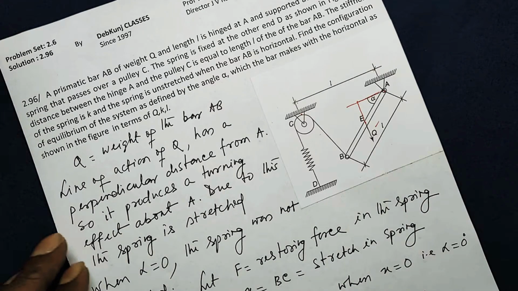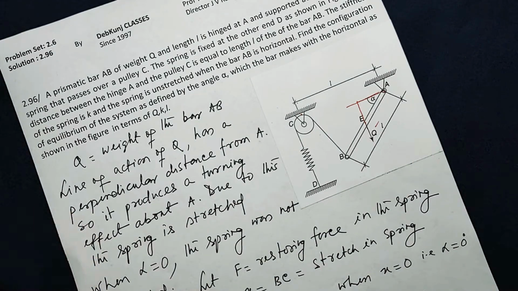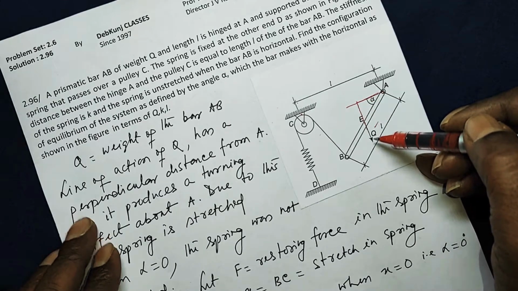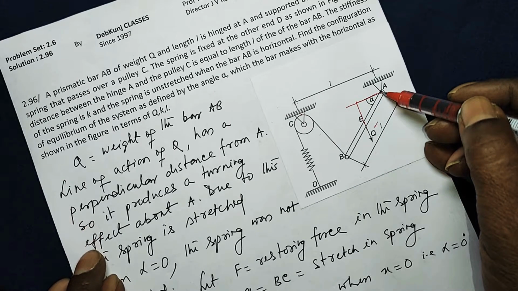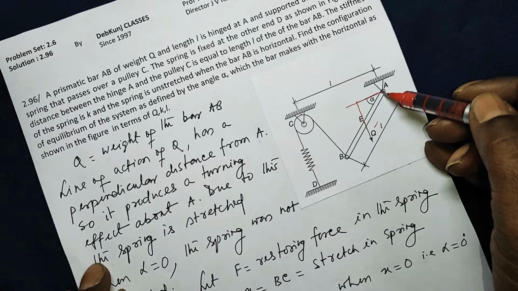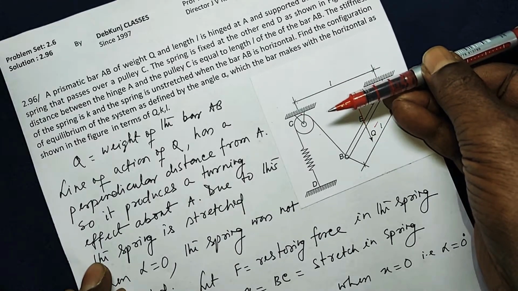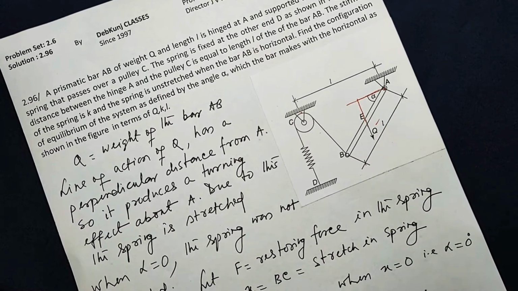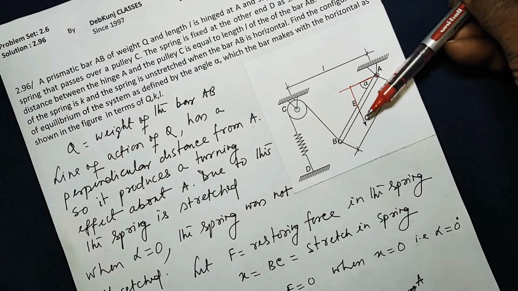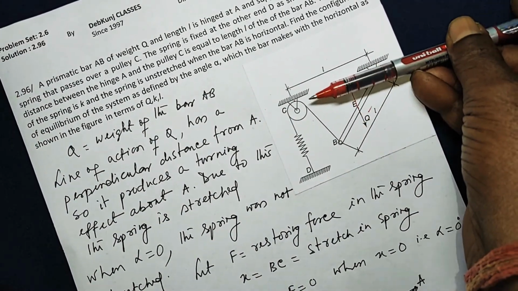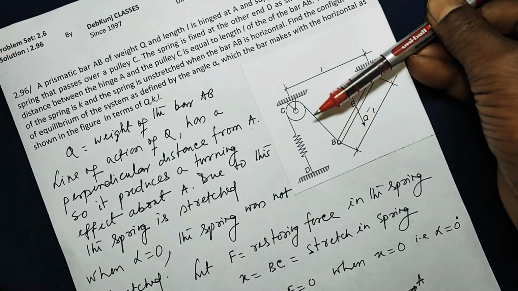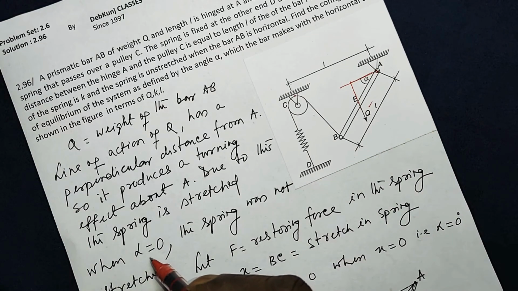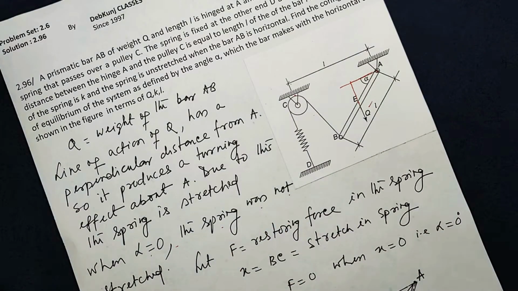Let me now read out and explain also. Q is the weight of the bar. The line of action of Q has a perpendicular distance from A, so it produces a turning effect that is anticlockwise. So the spring is stretched. Now you can imagine that when the prismatic bar is in the horizontal position, alpha is 0. When alpha is 0, the spring is not stretched.